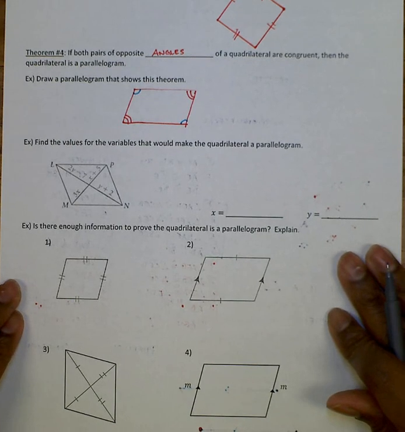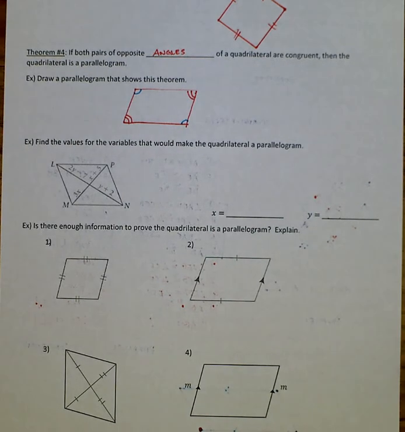Okay, so those are the 4 theorems that you'll need to know. The diagonals bisect each other, it's a parallelogram. If we have one side that's parallel and congruent, then the quadrilateral is a parallelogram. If both pairs of opposite sides are congruent, it's a parallelogram, and if both pairs of opposite angles are congruent, then it's a parallelogram.